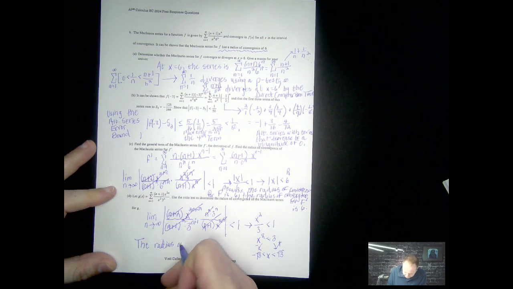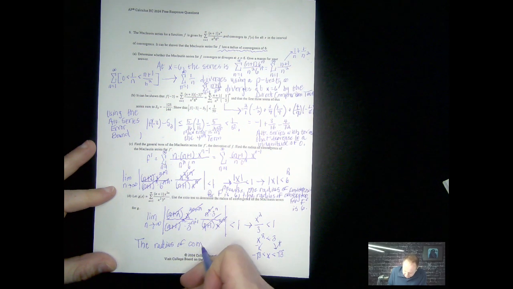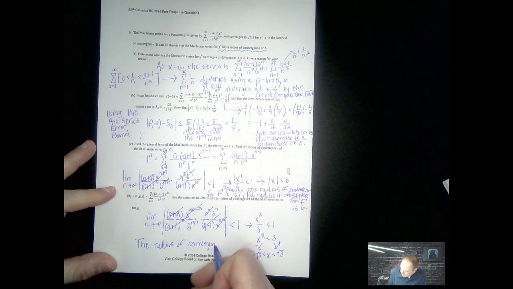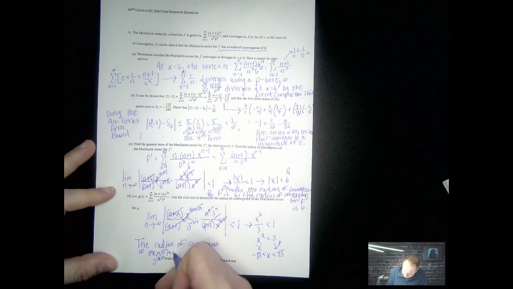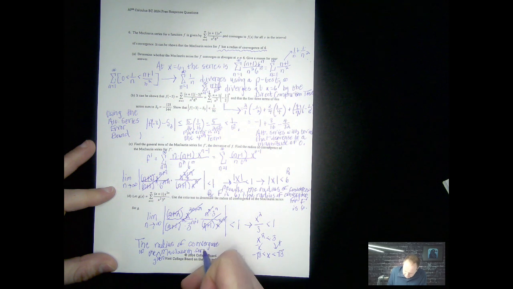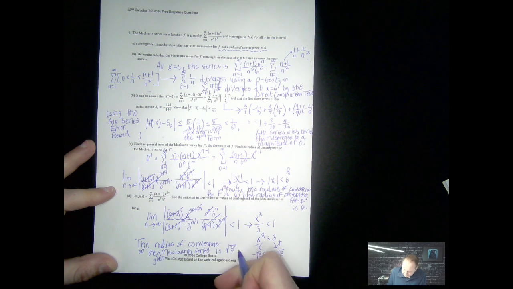So now I can answer the question. The radius of convergence, to use their words, of the Maclaurin series, or of the given Maclaurin series, is square root of 3.